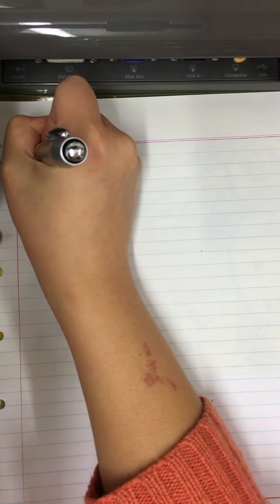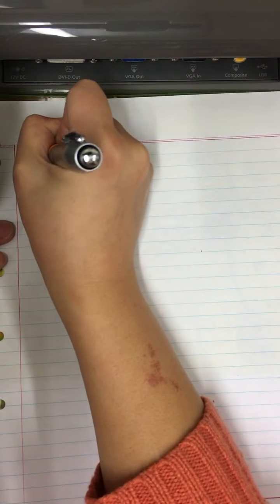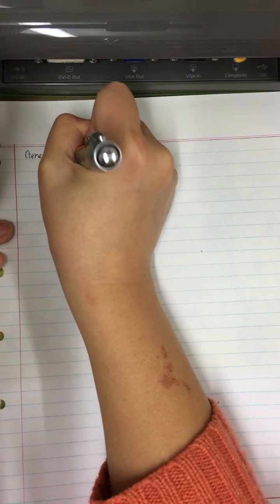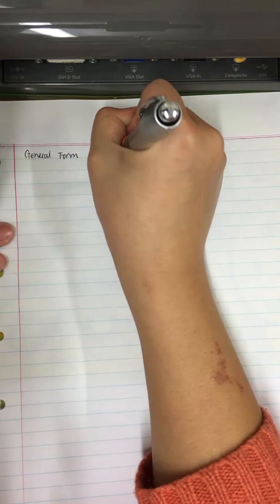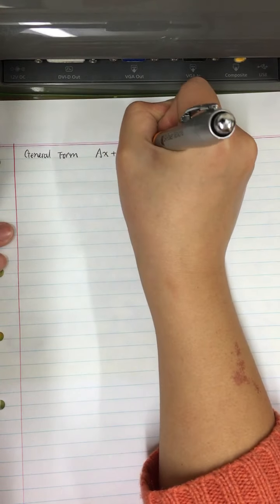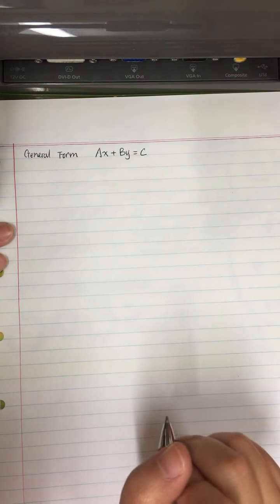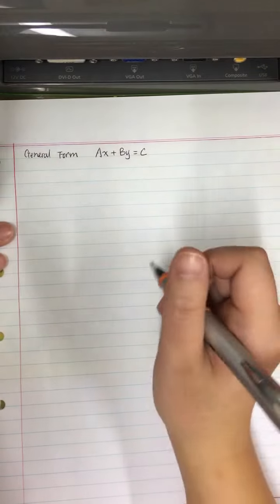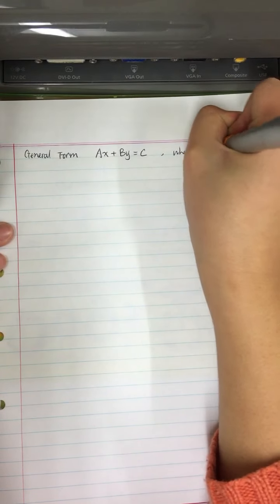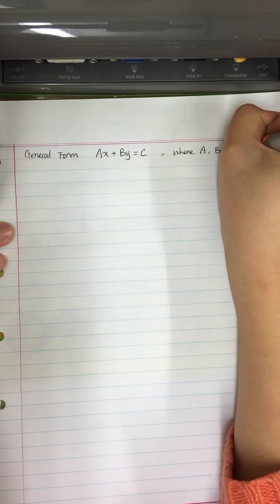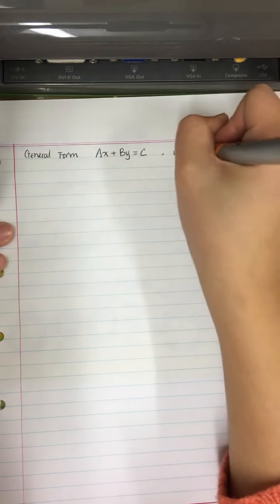So the general form will look like AX plus BY equals C. That is called the general form of an equation of a line, where capital A, B, C can be described as a number.